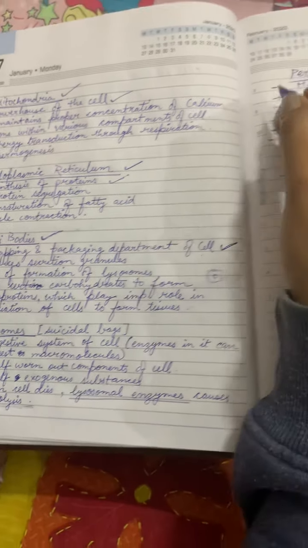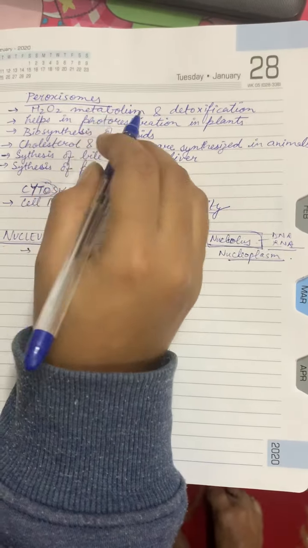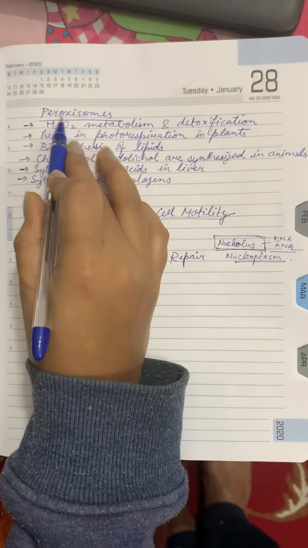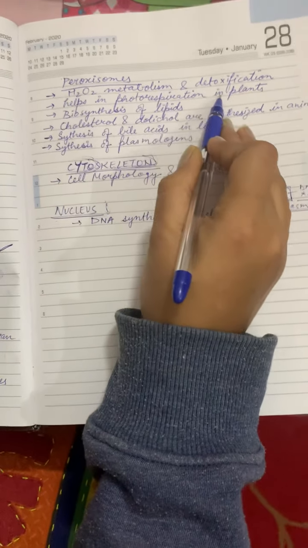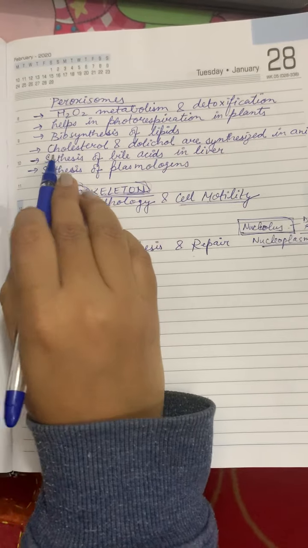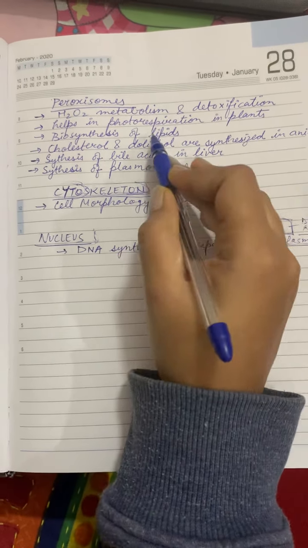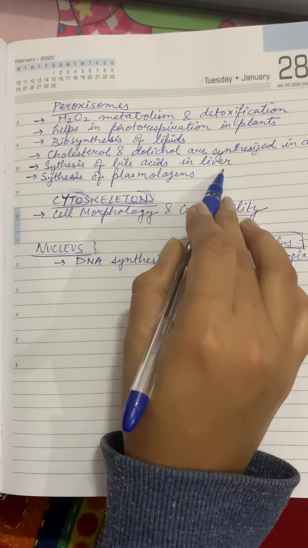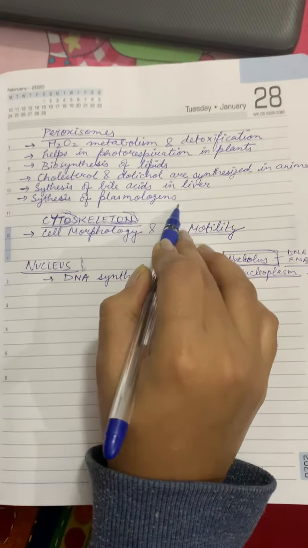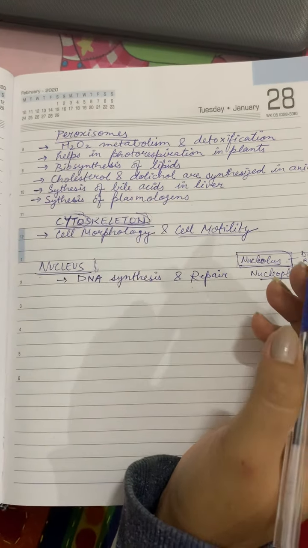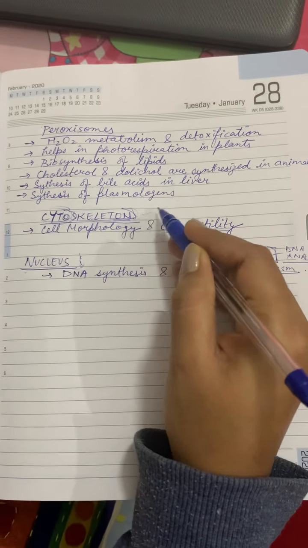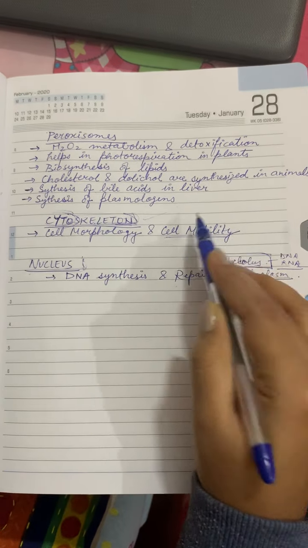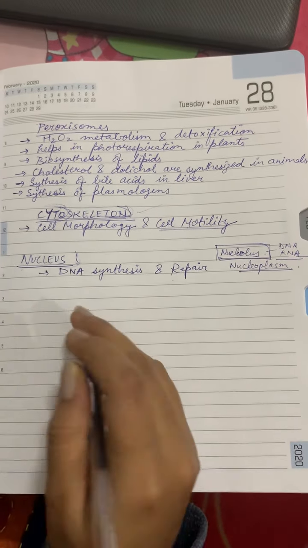Okay, now coming to peroxisomes. Metabolism and detoxification of H2O2 happens here, and it helps in photorespiration in plants, and in animals it synthesizes cholesterol and dolichol. Biosynthesis of lipids also happens here. Also synthesis of bile acids in the liver and synthesis of plasmalogens are done by peroxisomes. Now coming to cytoskeleton, by its name it tells it gives the cell morphology and cell motility, that means cell movement.